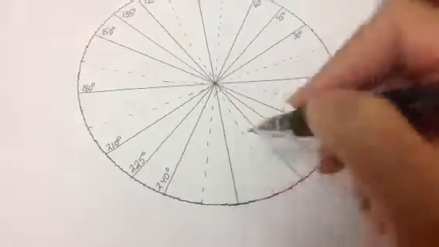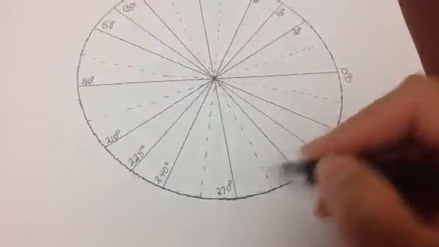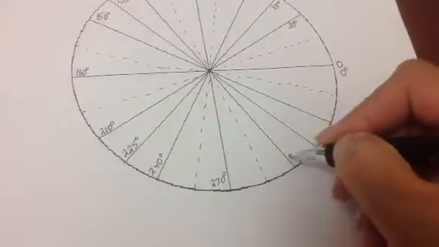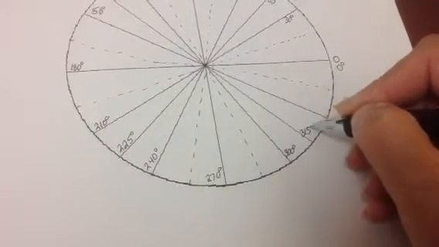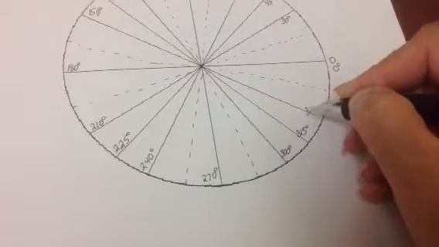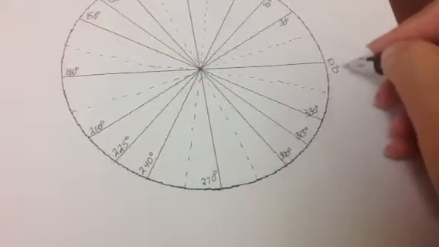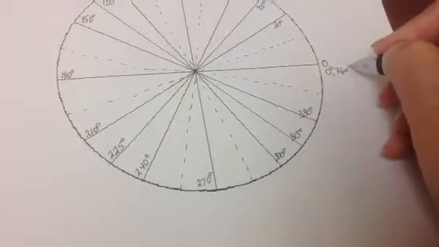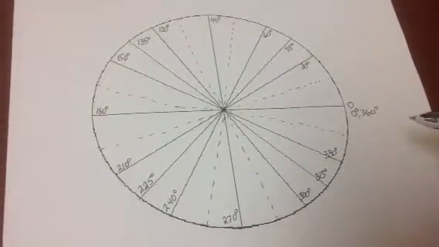Then a 30 gets added here. So that's 270. Another 30, because there's 2 of these, 300 degrees. Another 15, 315. And another 15, 330. All the way back up here to 360. So I've gotten all of the degrees around the circle.